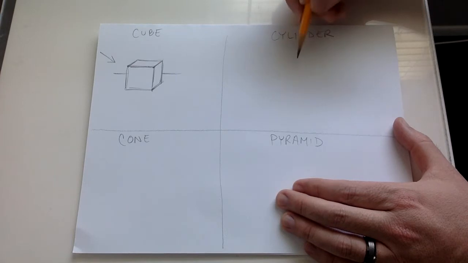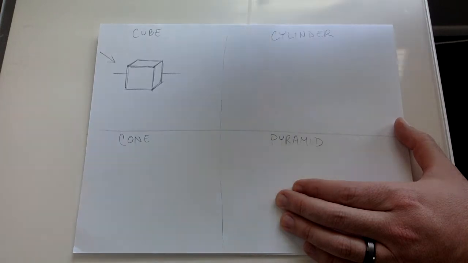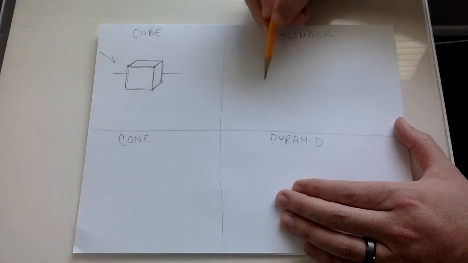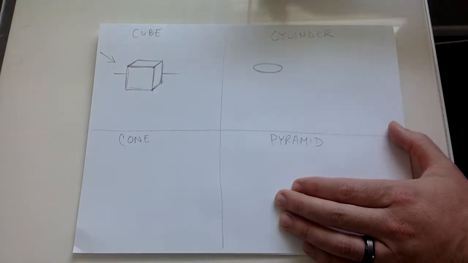The next one is going to be a cylinder. So a cylinder is really easy. I don't want to start in the middle. I want to be slightly over to the left. So I'm going to go slightly over to the left and up. I'm going to make a wide oval like that. This is going to be the top of our cylinder.